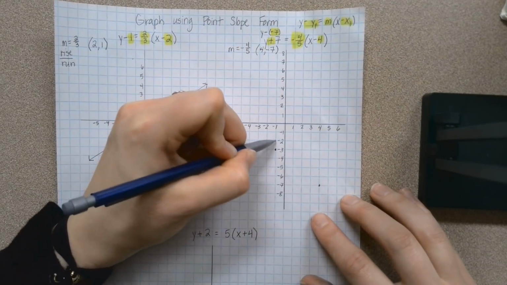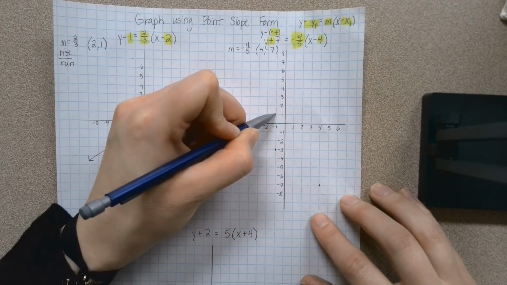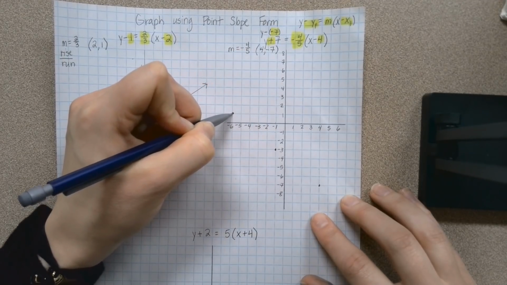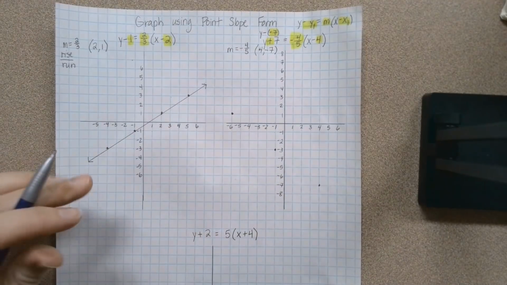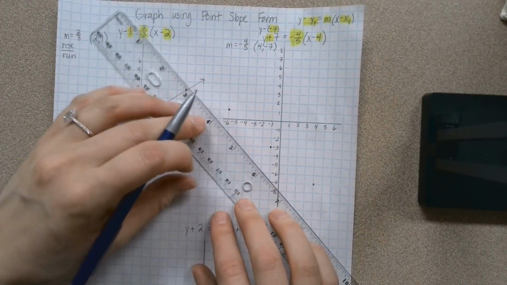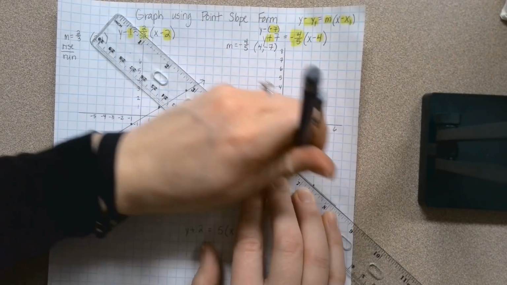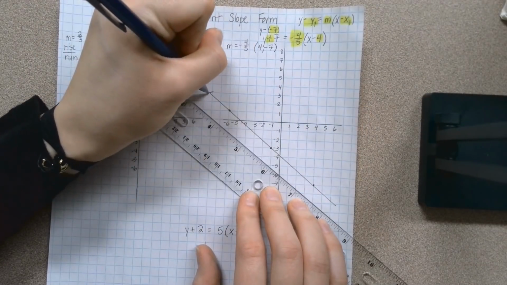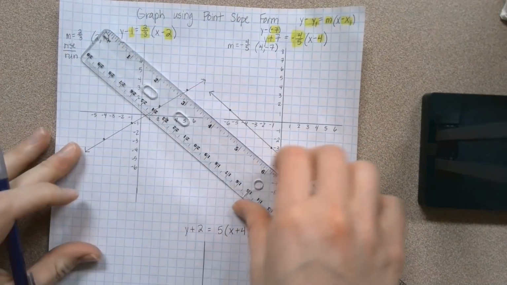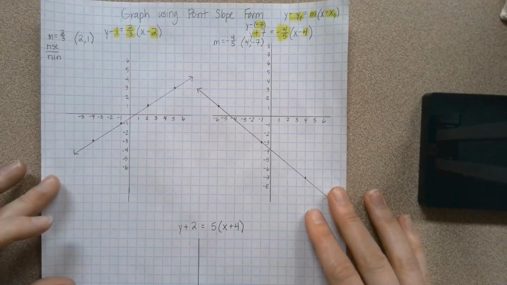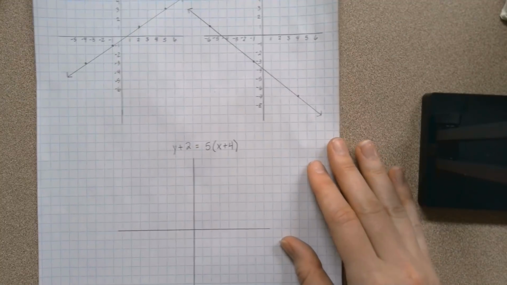Again, up 4, 1, 2, 3, 4 for a rise. So to the left 5, 1, 2, 3, 4, 5. Again, it's decreasing. We have at least 3 points, so now we can draw our line using a straight edge with arrows at the end all the way through our graph. And that came straight from point slope form. Here's our third example.